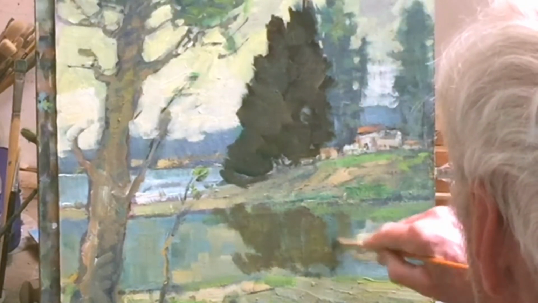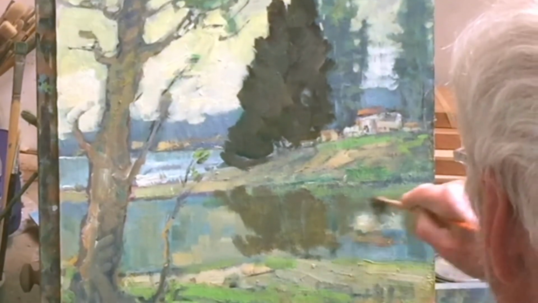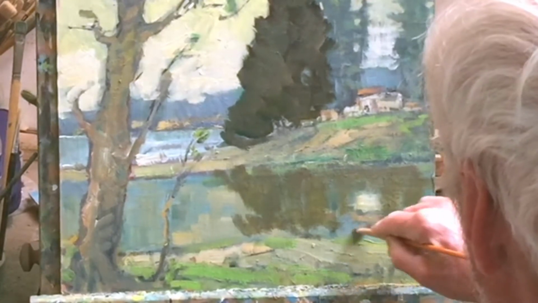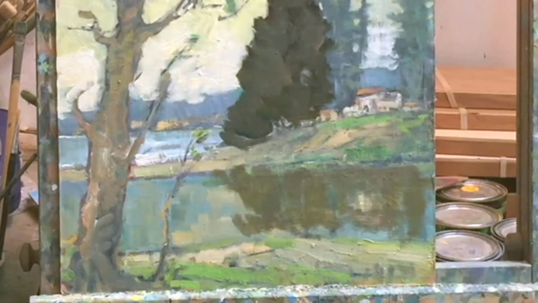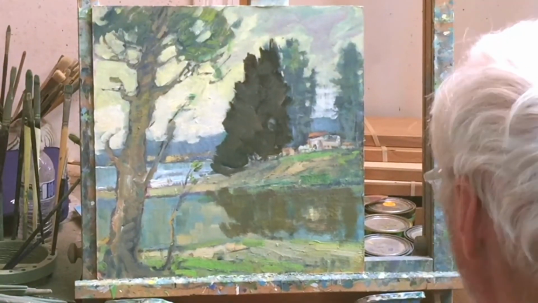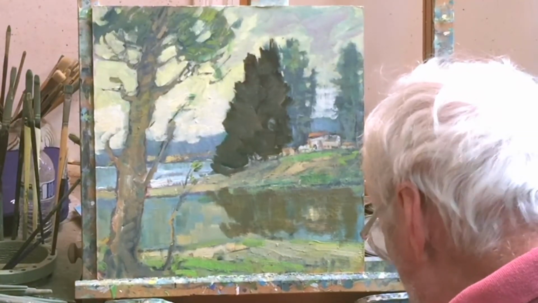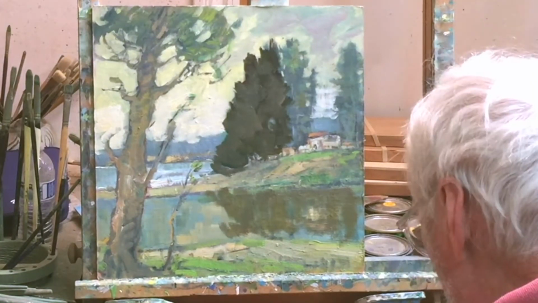All right, here. Yes, I'm going to make this reflection a lot less. It'll be there, but it won't be as predominant as it has been. Anyway, let me make those trees in the background. Again, take some green, take some blue to get kind of a little more green.